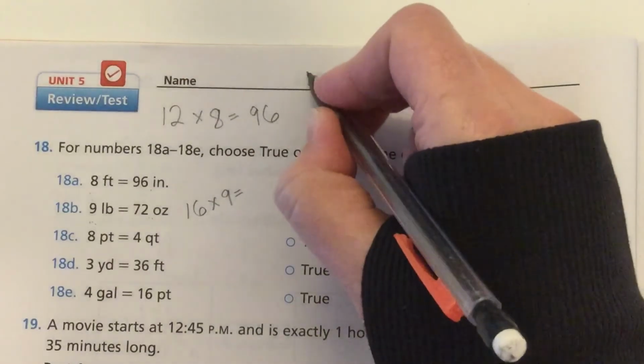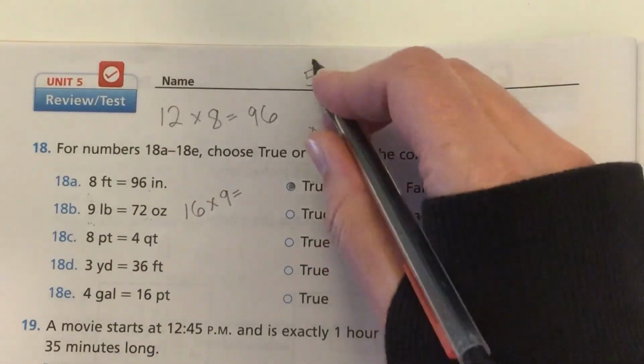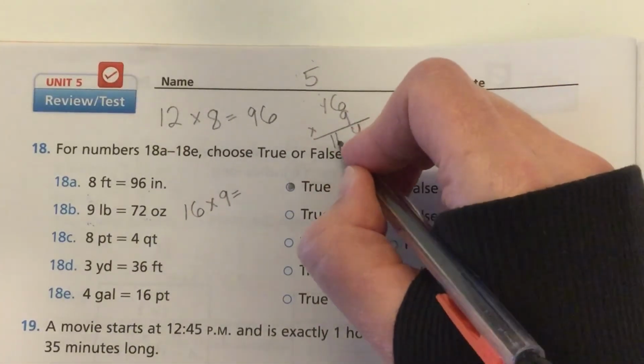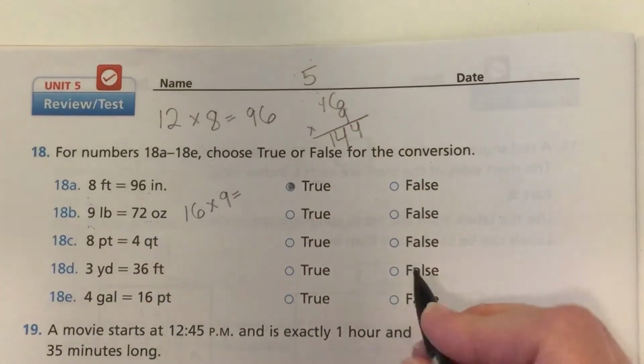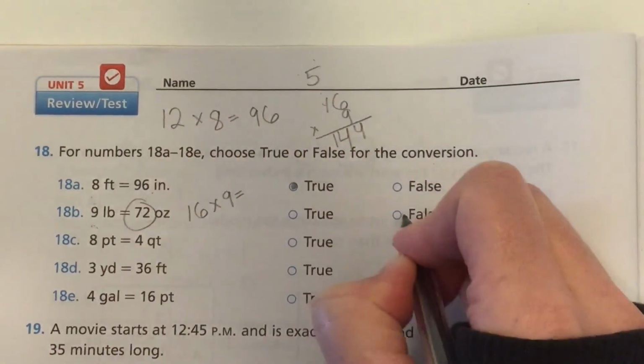9 times 6 is 54. 9, 10, 11, 12, 13, 14. Ooh, 144. Not 72, so false.